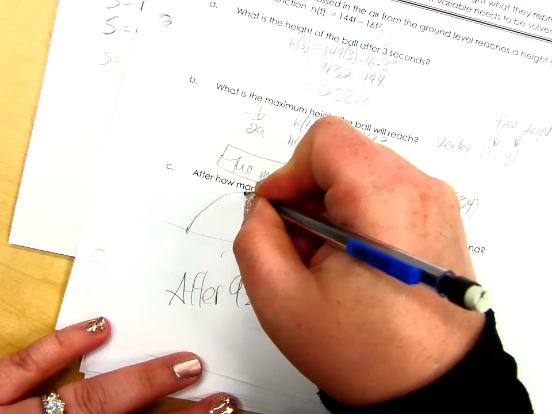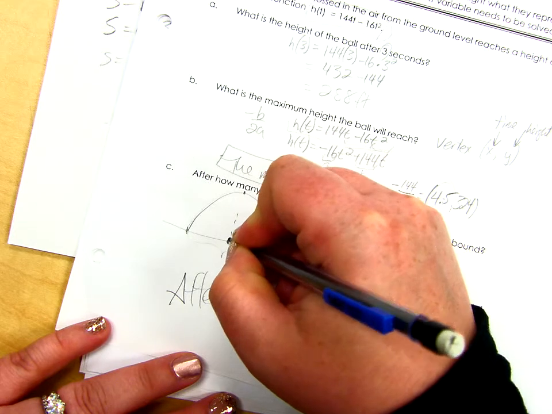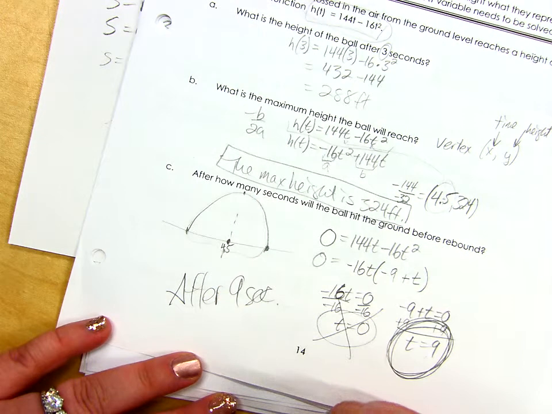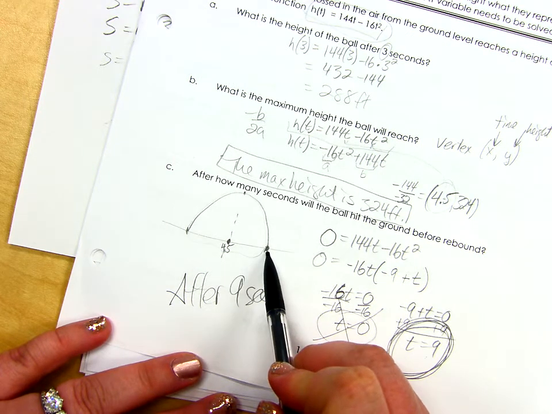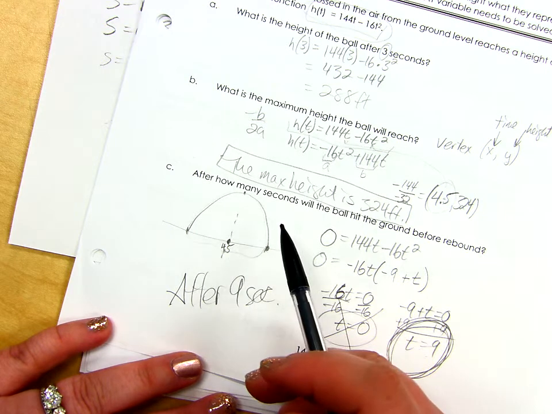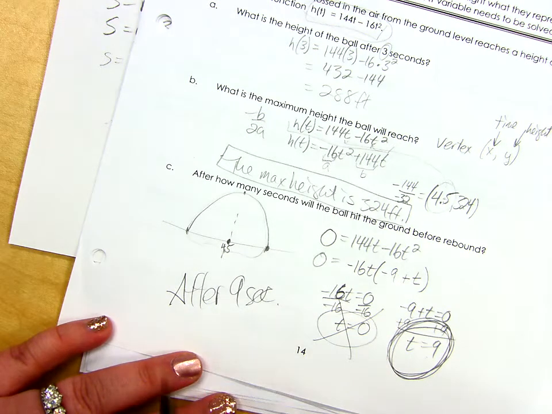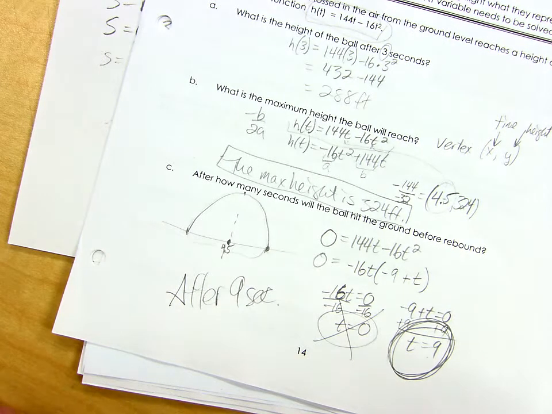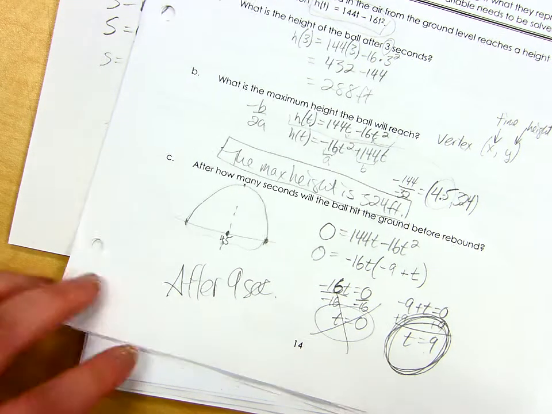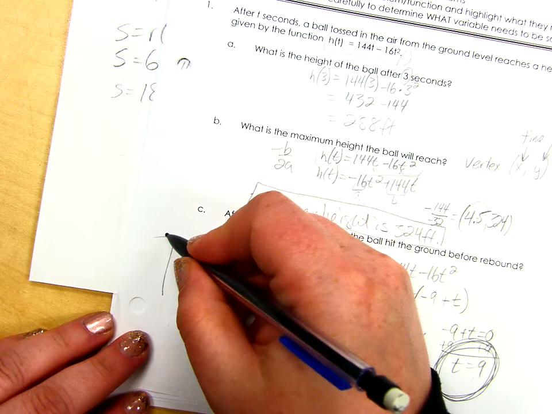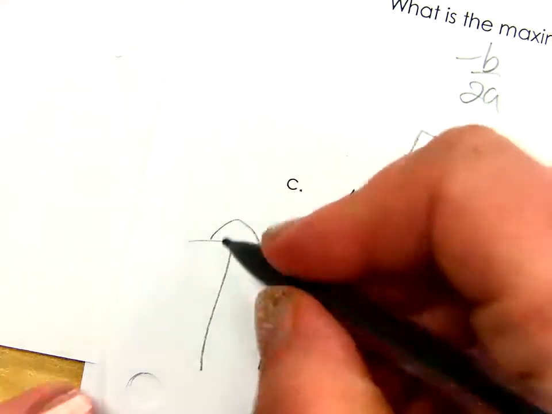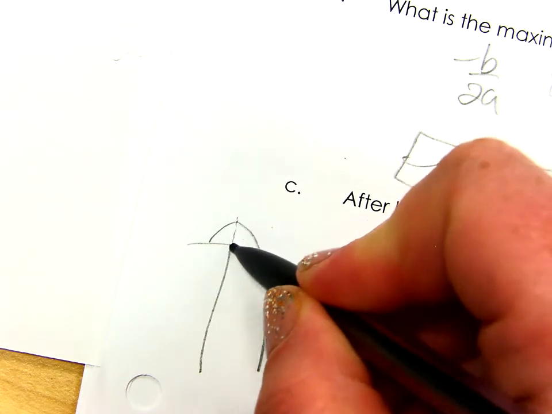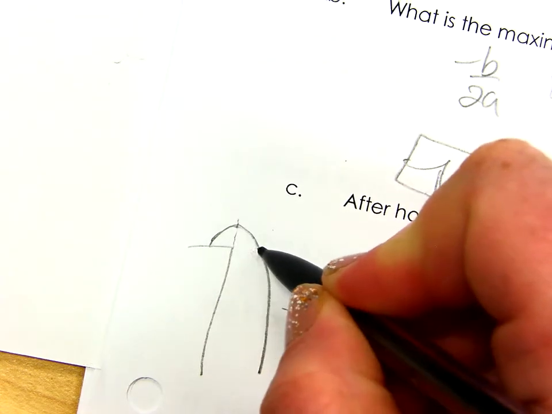If I go from the ground and back to the ground, you already found the vertex. You already had that happen at 4.5. It makes sense: 4.5 going up, 4.5 coming down. Anytime you're going from the ground back to the ground this works, but you don't always do that. Sometimes you throw a rock off a cliff, right? You try to do the same thing, and it's not going to work.